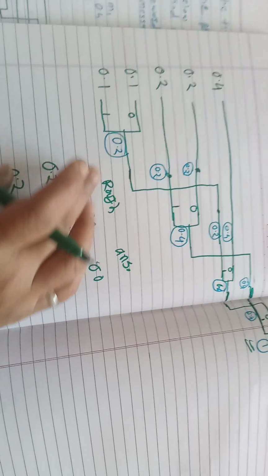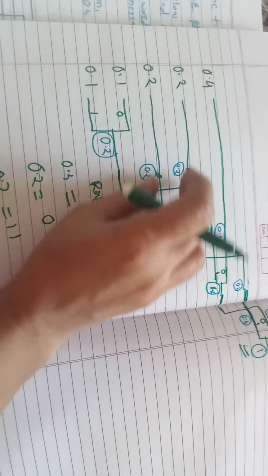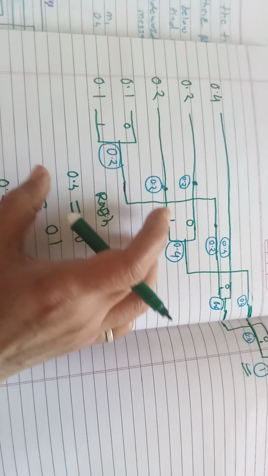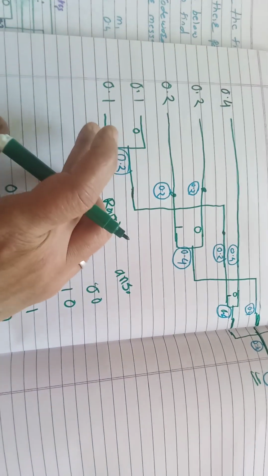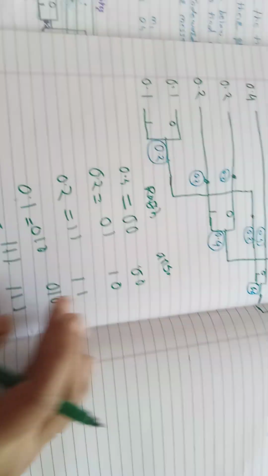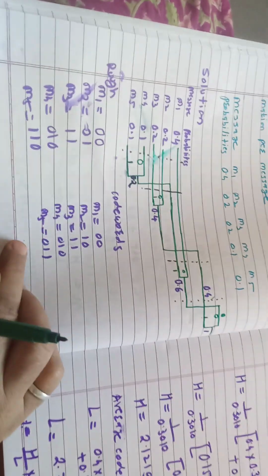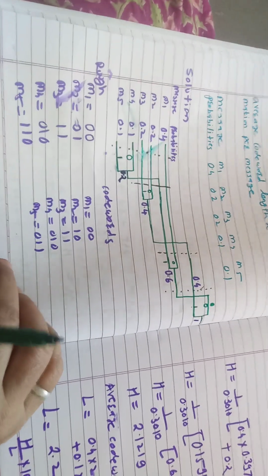So what we understood: summation you have to take upward. You want 3 probabilities. Again, these probabilities should be in descending order. Whenever you do the sum, assign 0 and 1. Okay, so here the same thing is written. So these are the code words.